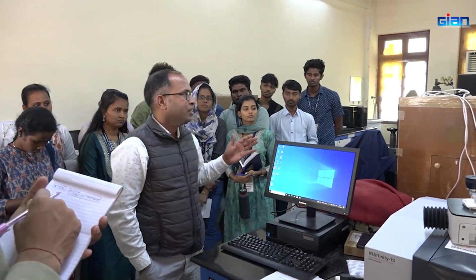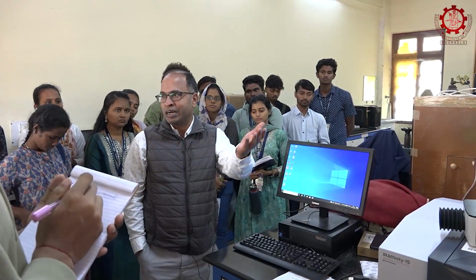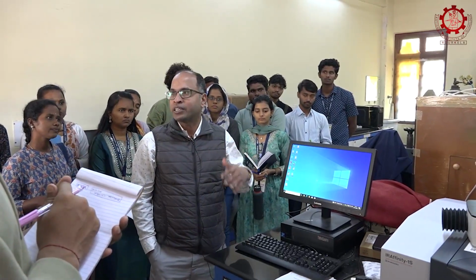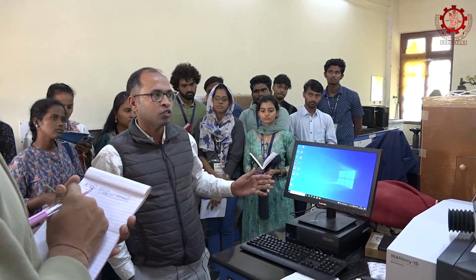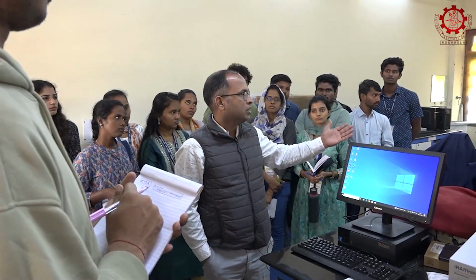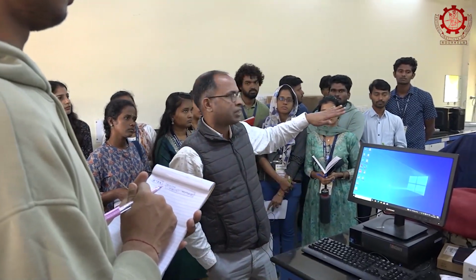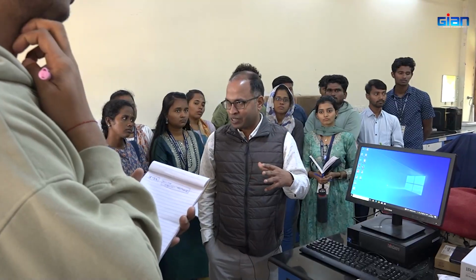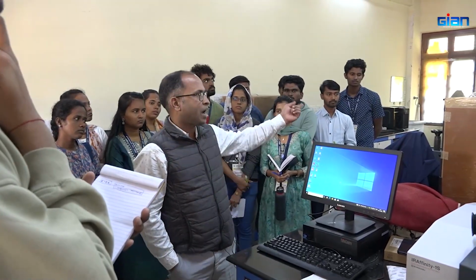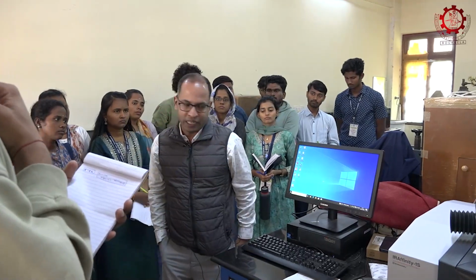You all saw that we removed our shoes, so we don't make this room dirty or dusty, because these equipment are very sensitive. That's why we try to maintain the cleanliness of this room as well as the temperature, because many of these emit heat. So to maintain the heat, we have ACs. Of course, in winter we don't need them in Rourkela, but in summer we need them.